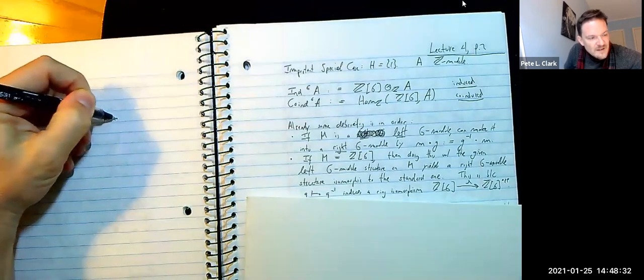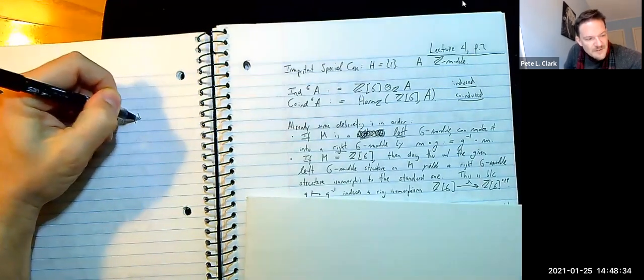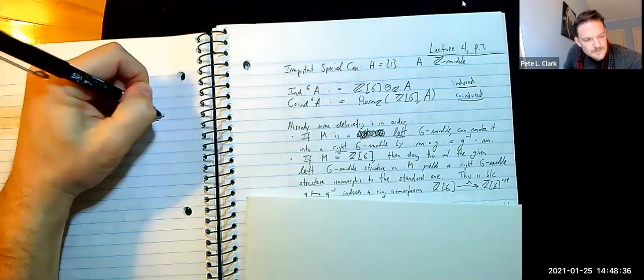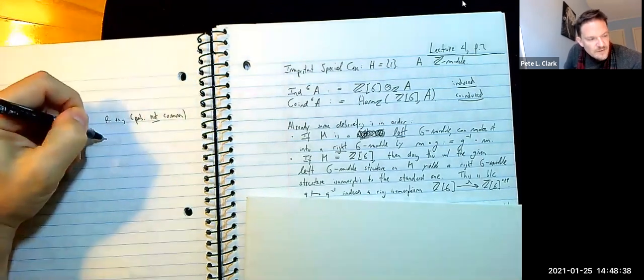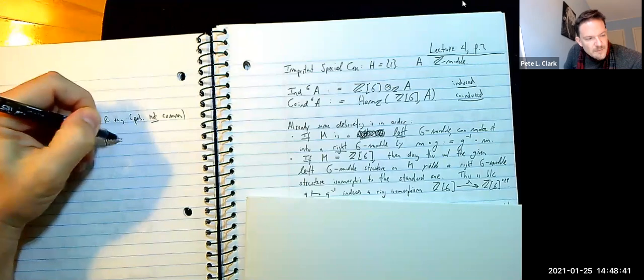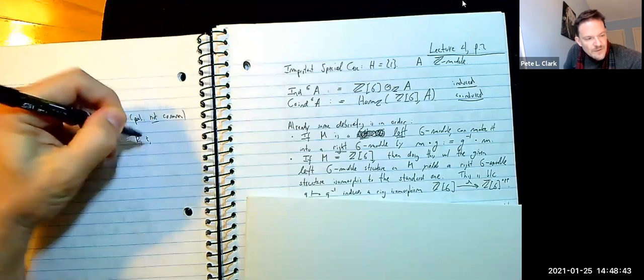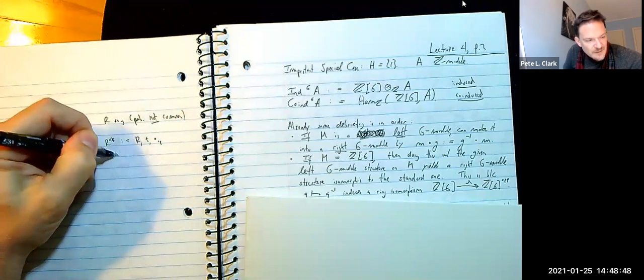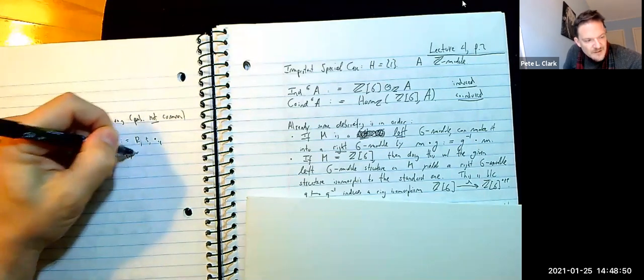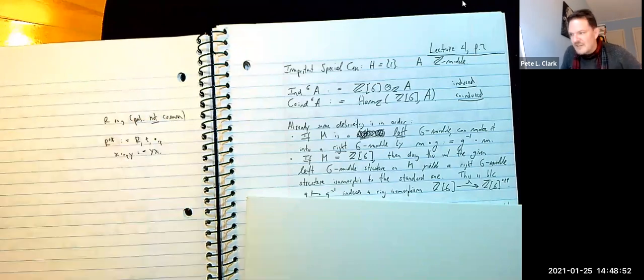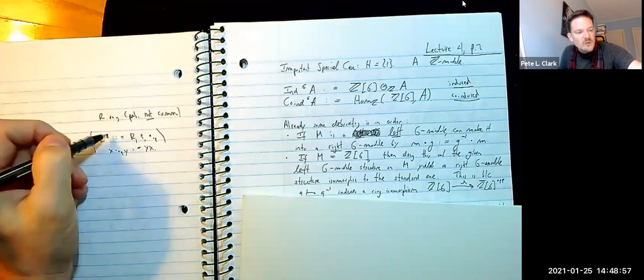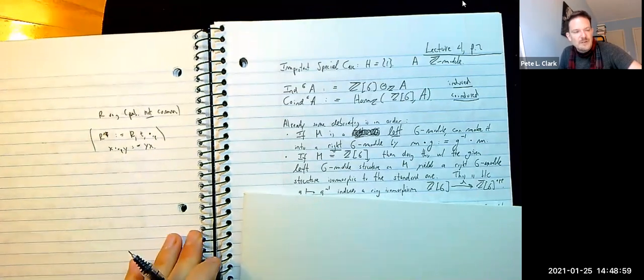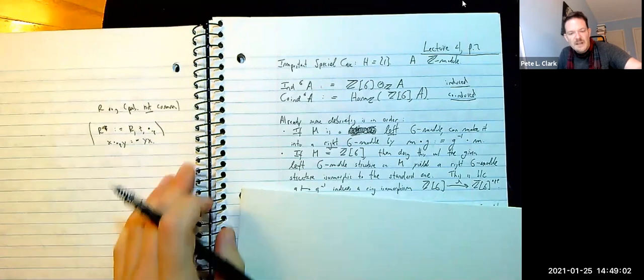So the opposite ring: if R is a ring, probably not commutative, otherwise this is totally trivial, you define the opposite ring to be R with the same addition and the opposite multiplication, which is exactly what it sounds like. The opposite multiplication is the original multiplication in the opposite order. A ring may or may not be isomorphic to its opposite ring. Obviously, if it's commutative, it is.